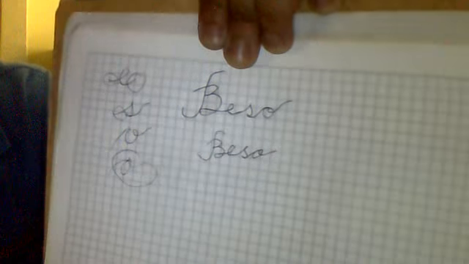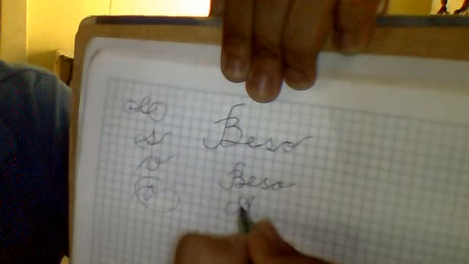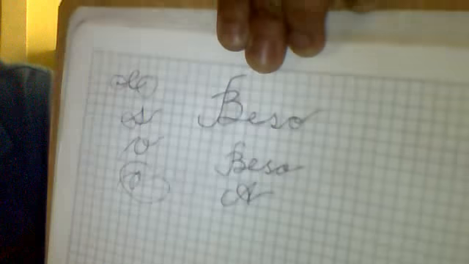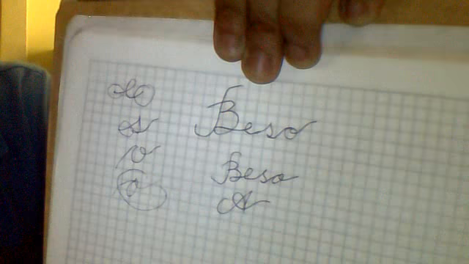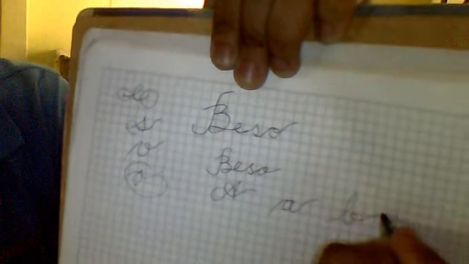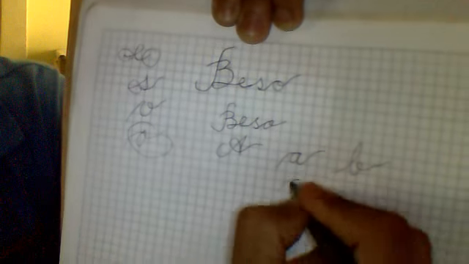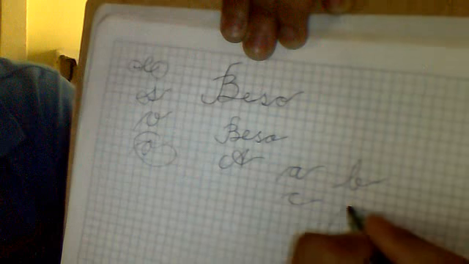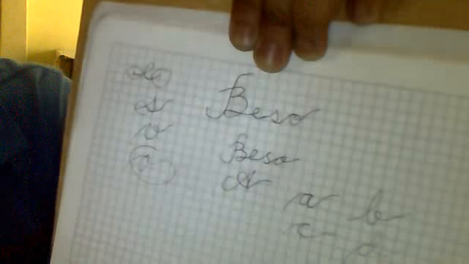Okay? So I write it again. Beso. So I always have to leave a small line so the other letter can be connected. A, B, C, D, you see? So that's basically the rule.